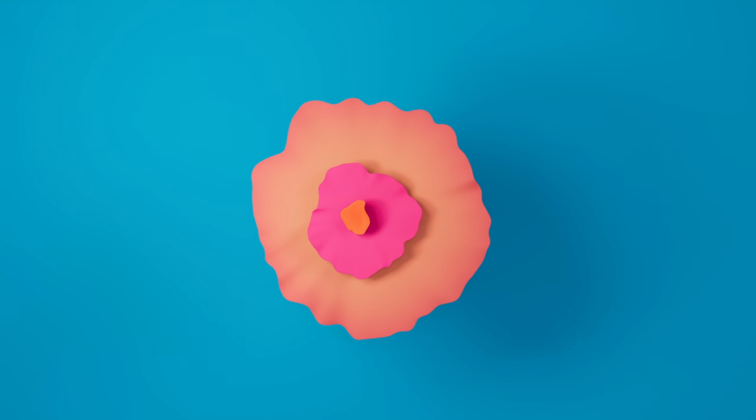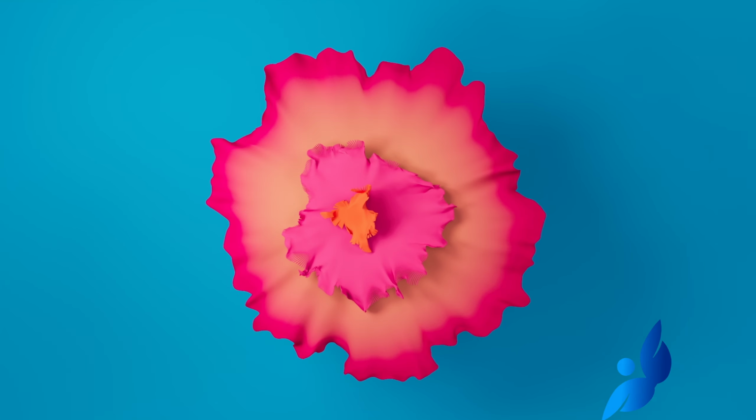Let's take a look at how we can recreate this flower particle blooming type effect inside of Houdini.